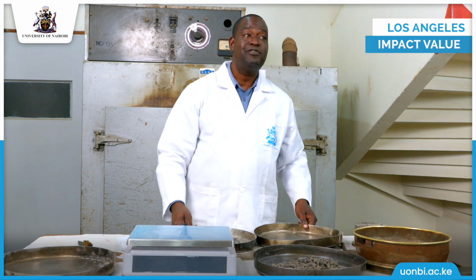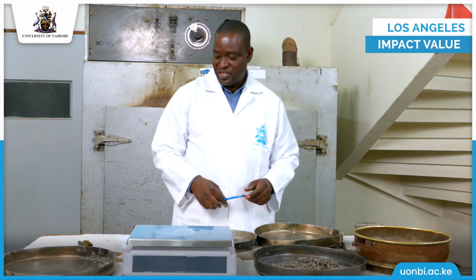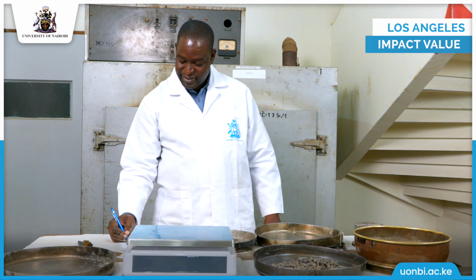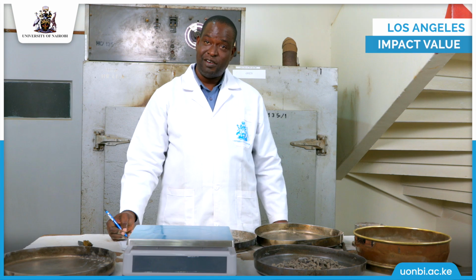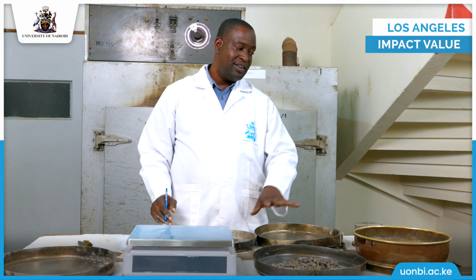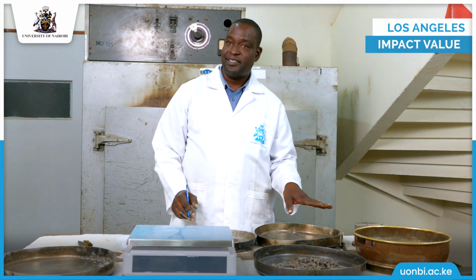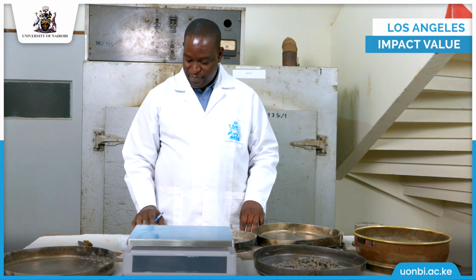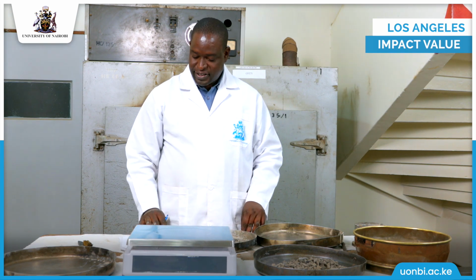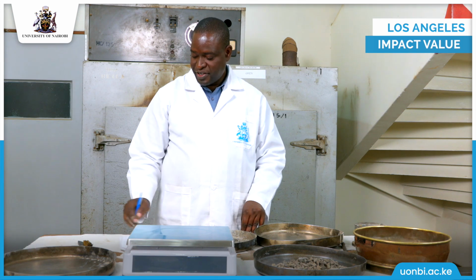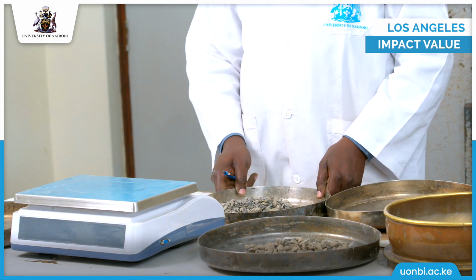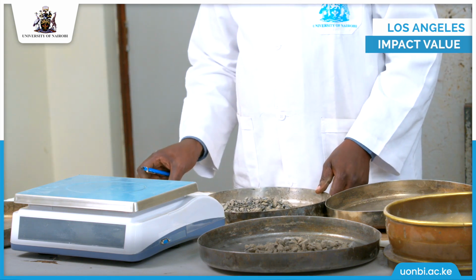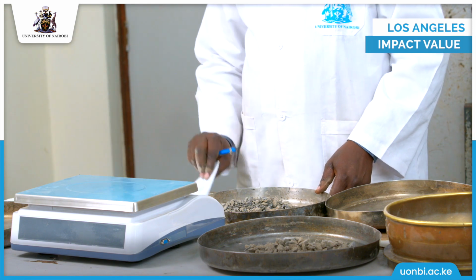Now, using the two values achieved, that is the weight passing and the total weight of the samples that we used to carry out the test, our aggregate impact value will be the weight passing over the total weight times 100%. And we give our values to 1 decimal place.